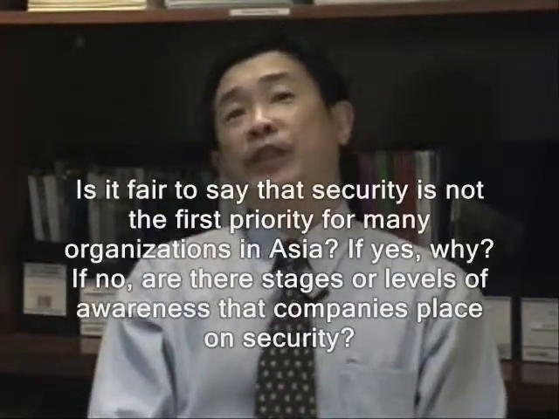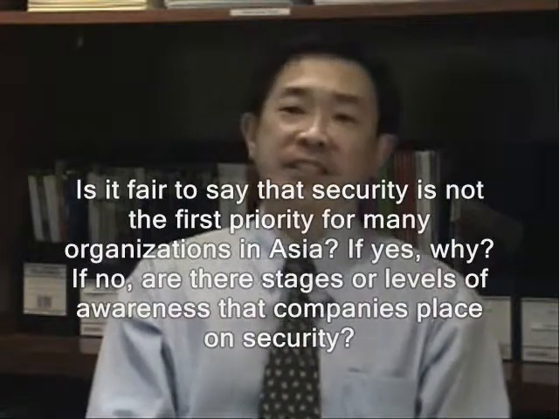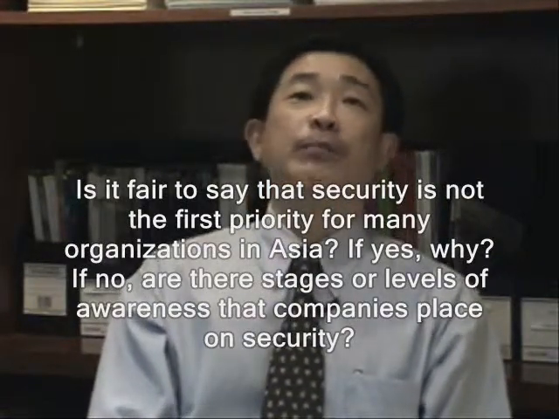I think 5 or 10 years ago, it was quite easy to make the statement that security is not very important for many organizations in Asia. And there are two reasons why people say this. Number one, budget, because security is seen as a cost. Security is seen as a pain. It's a troublemaker. I need to spend money on this. So some people don't like that, especially Asians. The other reason is because of ignorance.